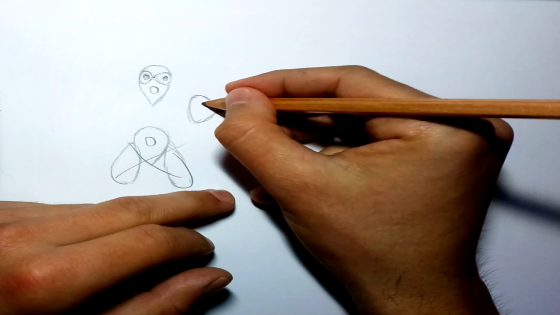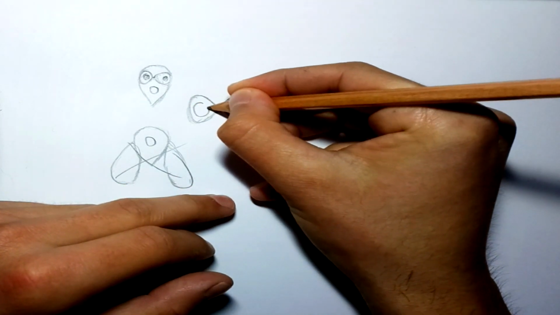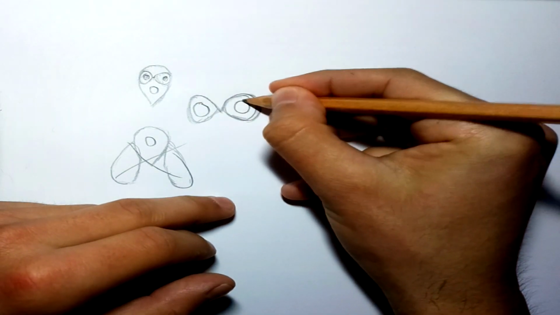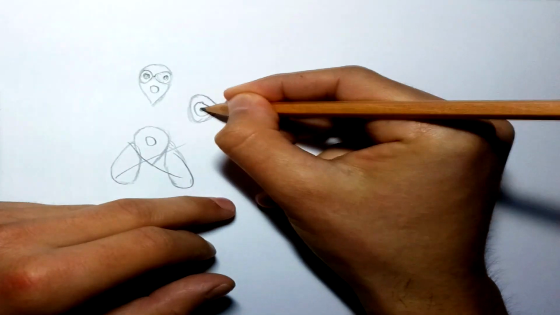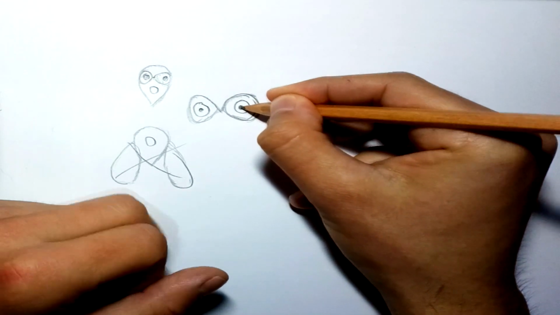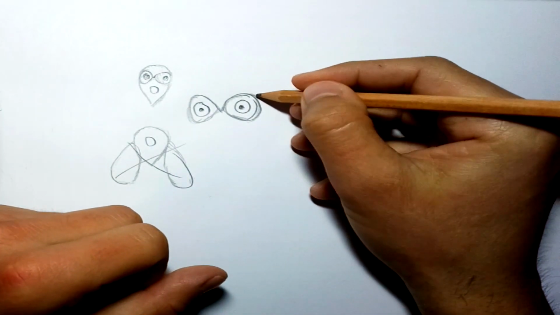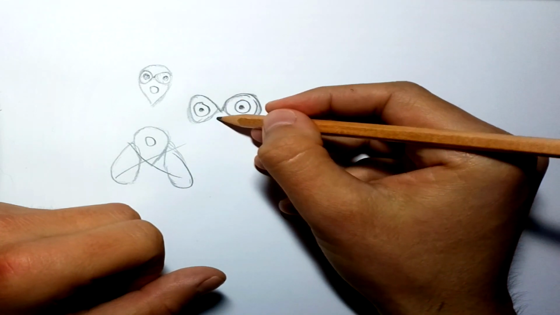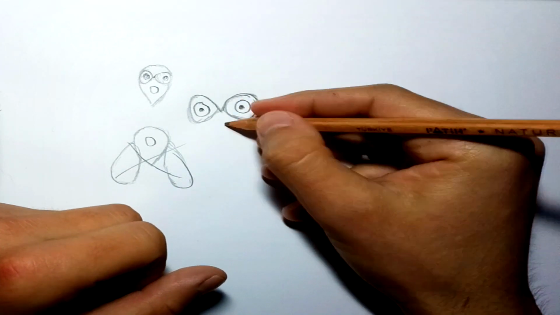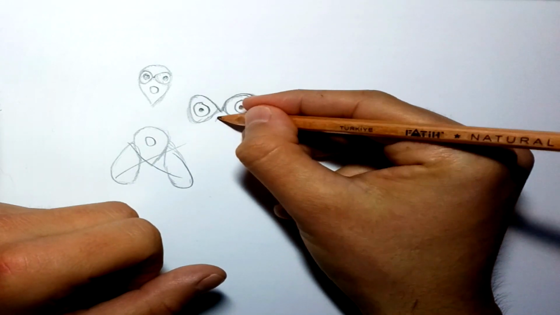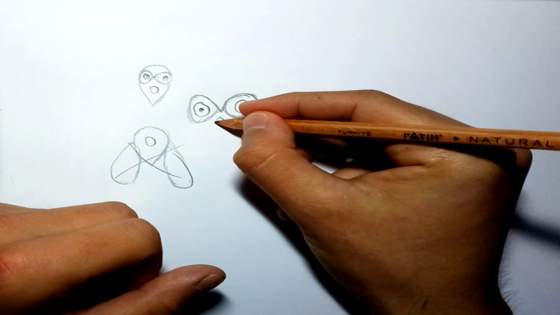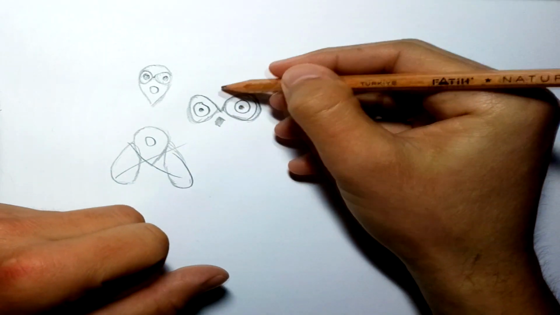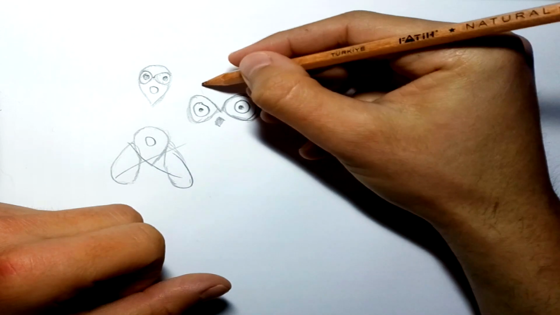Okay. Yeah, I think this can be recognized as an owl. Maybe we can add a nose here. And we can use this as a location pin.